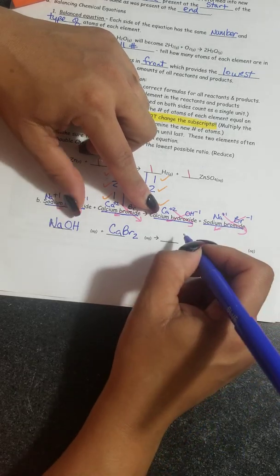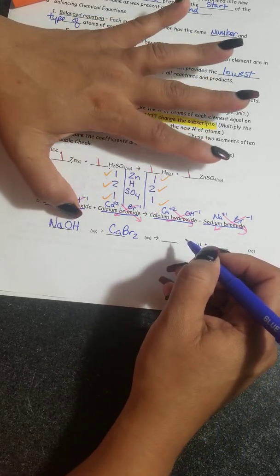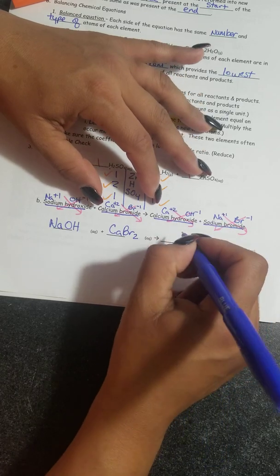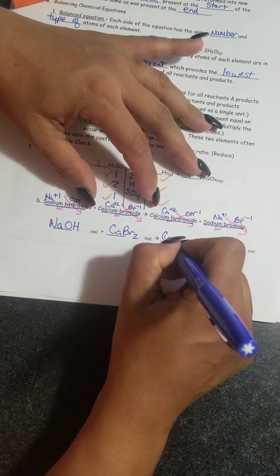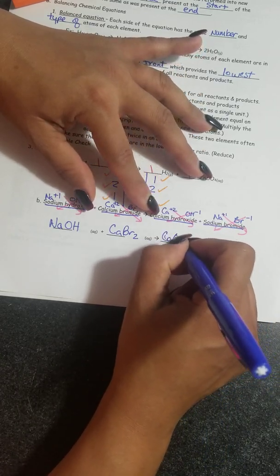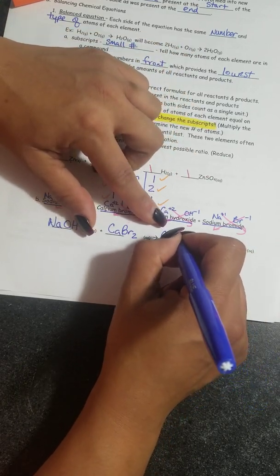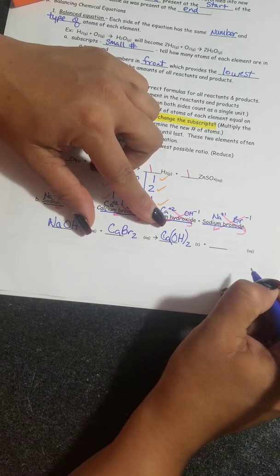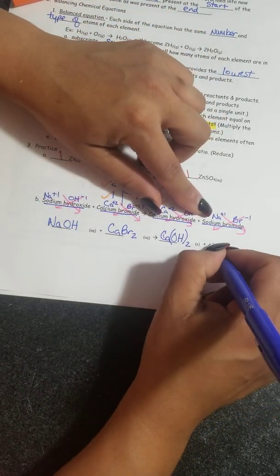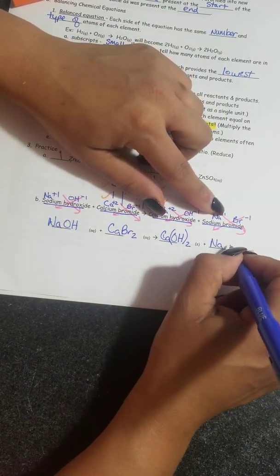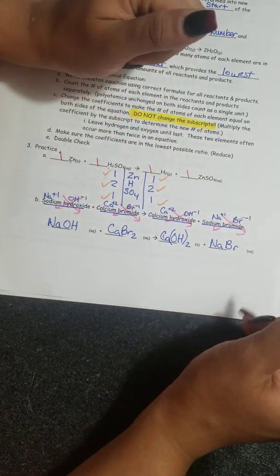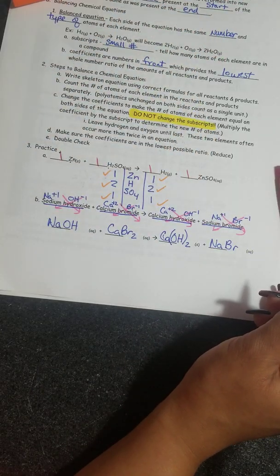Calcium hydroxide. Okay, so my polyatomic on this side is going to stay the same polyatomic on that side. Ca, the 1 crosses over, so leave it blank. OH, wait a minute. The 2 is going to come over, so what do I do? I use parentheses, and then I put the little 2. Sodium, Na, Br. Those ones cancel each other out, and they're invisible.